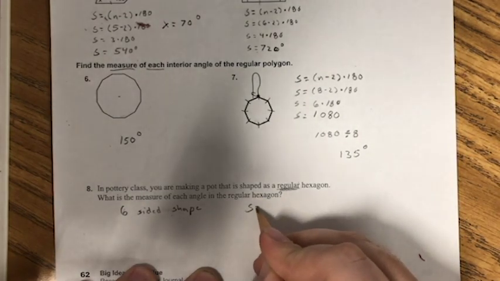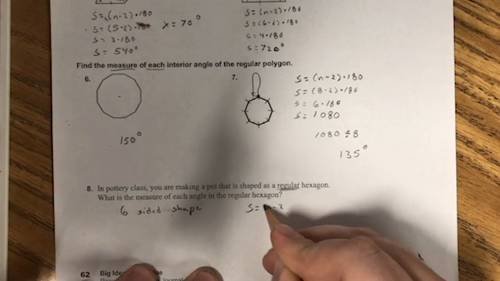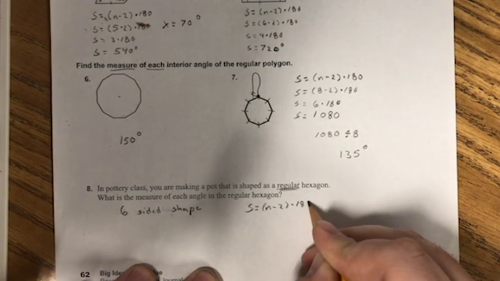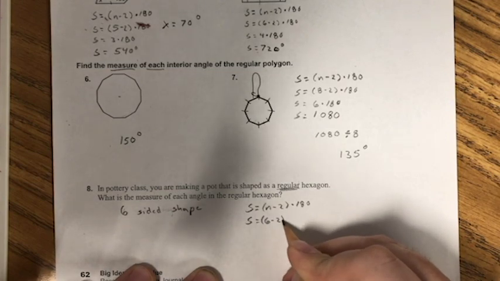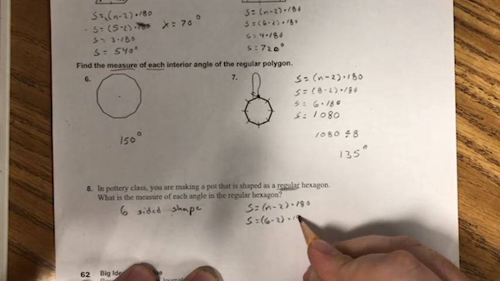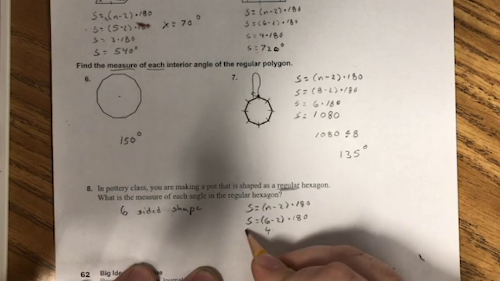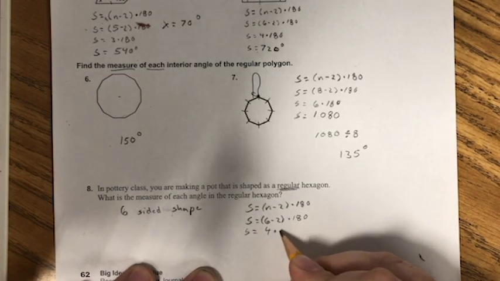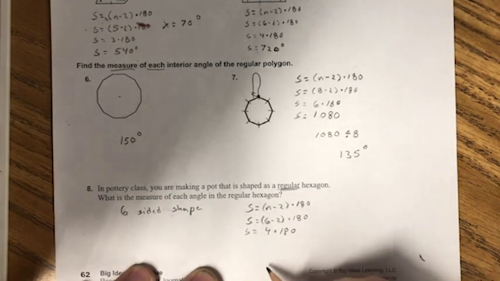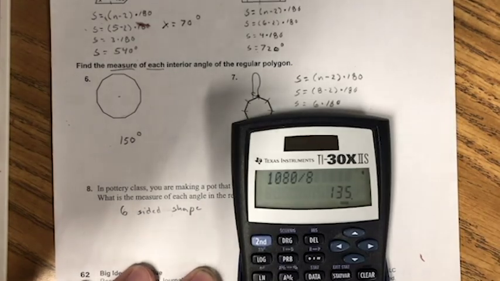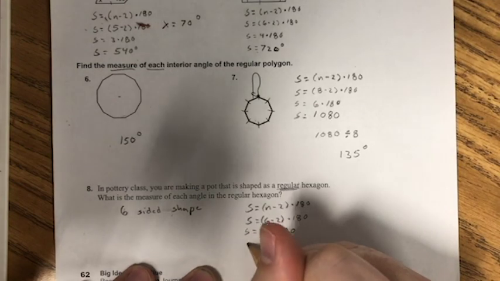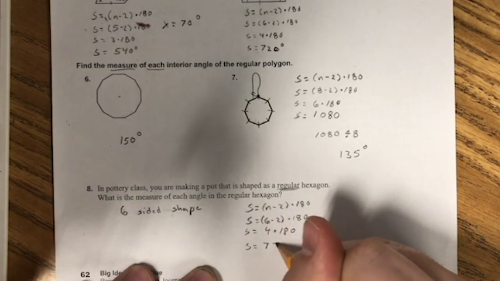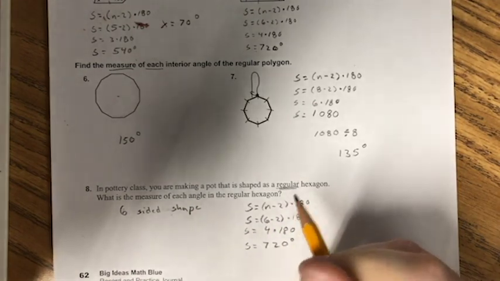We're going to use that equation, n minus 2 times 180, and plug things in. This is a 6-sided shape, so I put 6 in the place of n. 6 minus 2 is 4, and 4 times 180 is going to give me 720. So all the angles add up to 720 degrees.